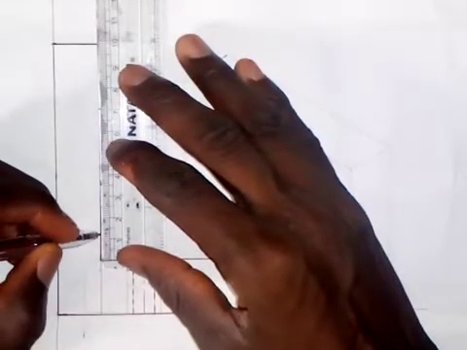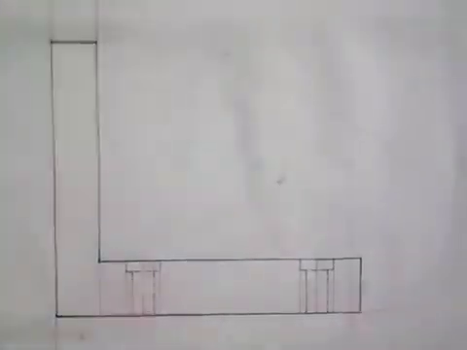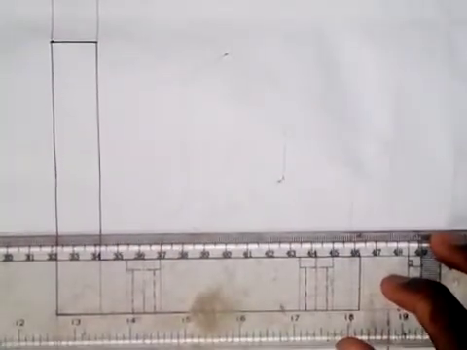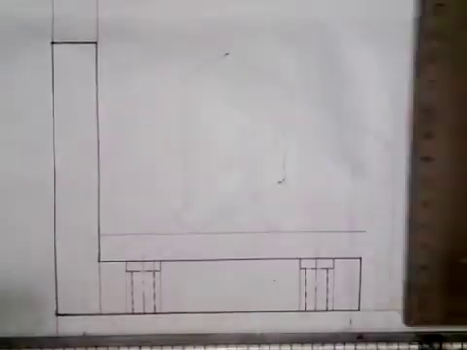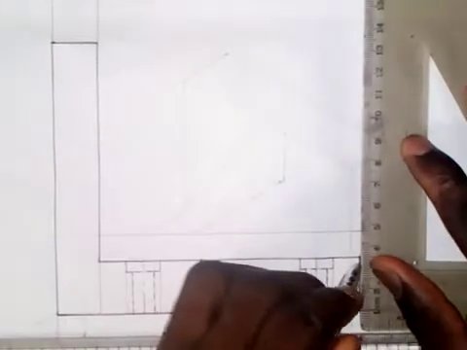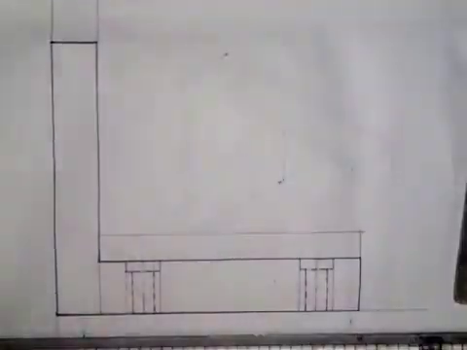So this is 12 millimeters. Then I will draw a horizontal line like this. So here I will draw a horizontal line. Okay, then here I will produce a vertical line. Okay, then I'm going to make this a thick line.